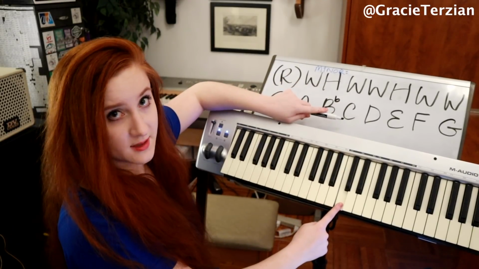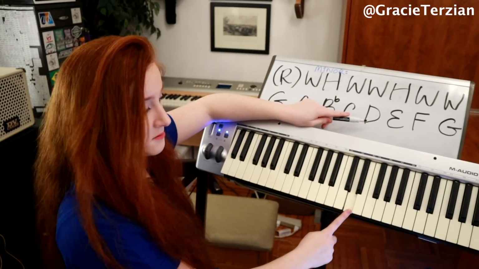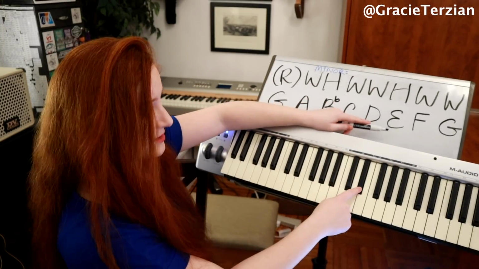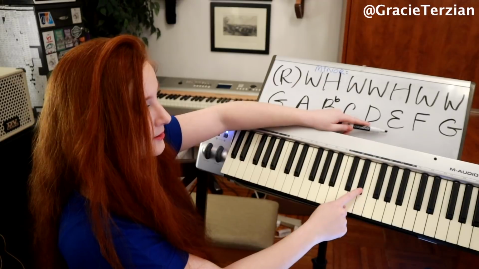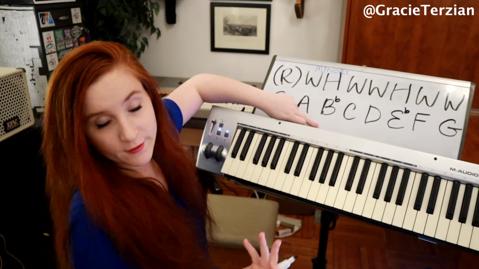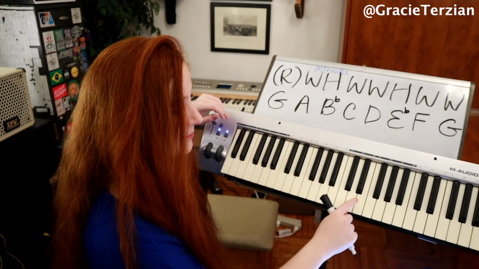Look, C. Nice and easy. Okay, C. Another whole step. D. Again, nice and easy. Then we move up a half step. Okay, so is this going to be a D sharp or an E flat? It's going to be an E flat, right? Because we already have a flat, so we know it's going to be a flat. And because it had to be E something, so E flat.